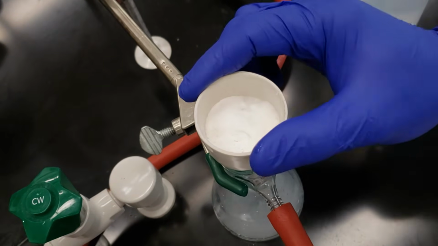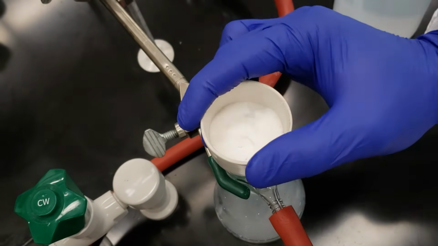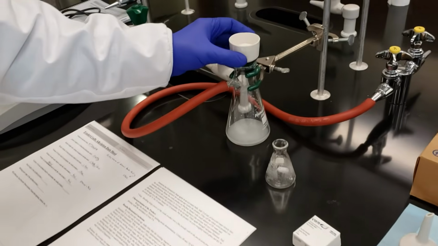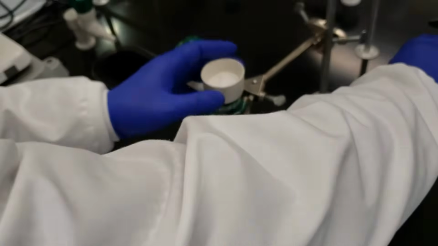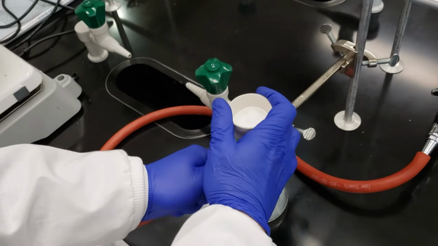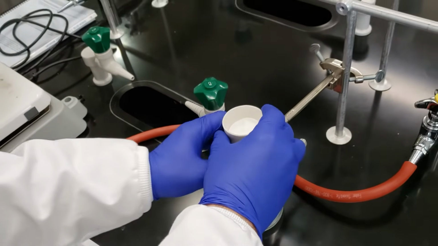All right, we'll pull air through this crude product for a couple of minutes, and we'll check back in. All right, so we pulled air through our crude product. We're going to go ahead and scrape it out into a beaker so that we can go through our recrystallization process.